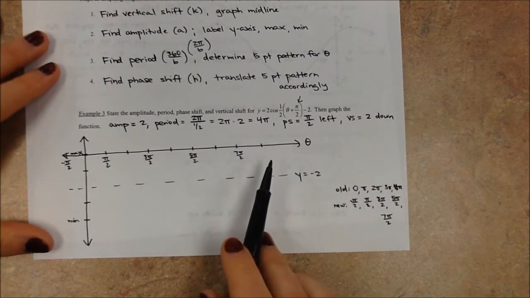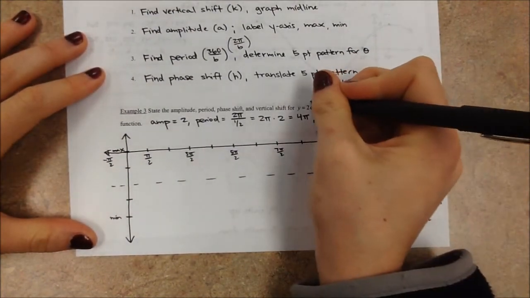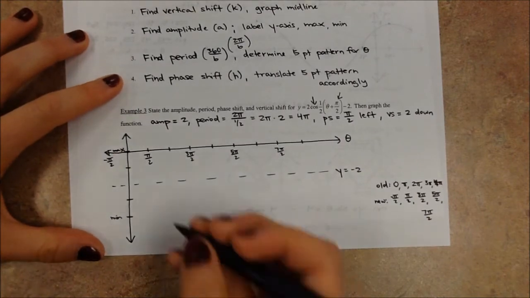Okay, so there's my last 5-point pattern. So then I guess I should technically have a 5th step. Last step is to graph the pattern. So our pattern is cosine. Cosine starts up at its high point.